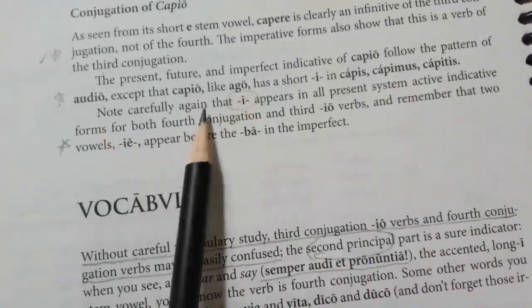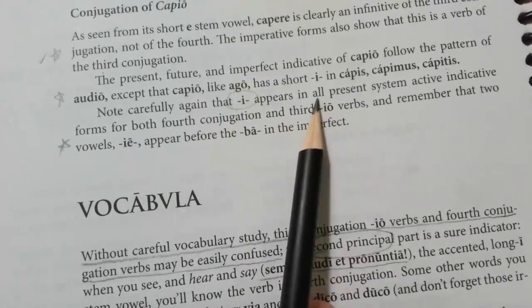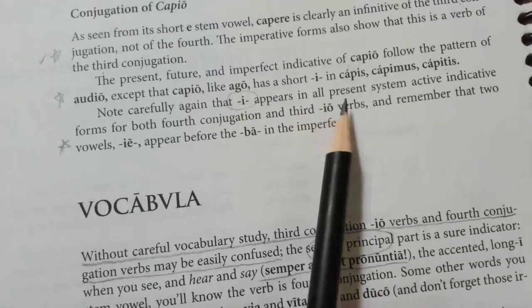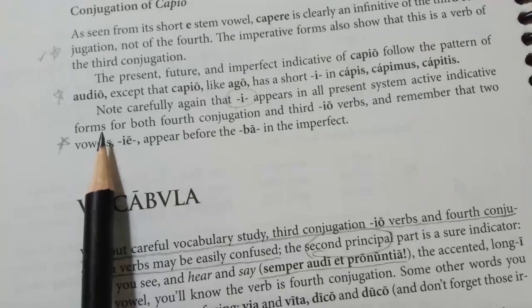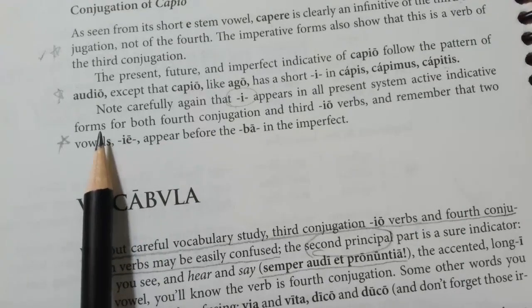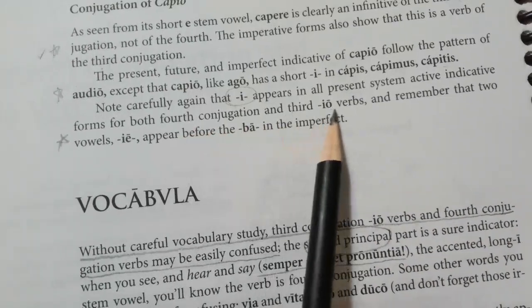We talked about this, all right? Note carefully again that the I, or E in Latin, appears in all, and this is important, in all present system active indicative forms. Present system, that is your present tense. Imperfect tense, present system. That means it's built on the first principal part. And future tense, present system. That means it's also built on the first principal part. Okay, we talked about that. So for both fourth conjugation and third IO verbs.